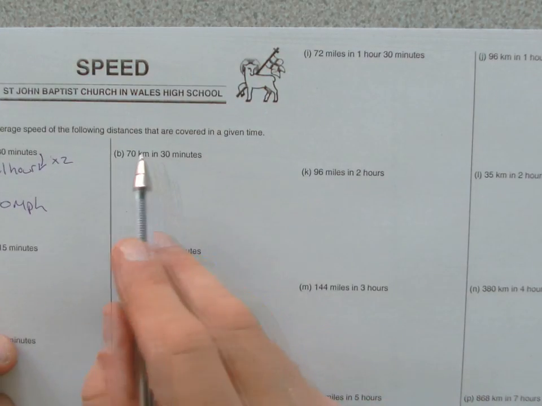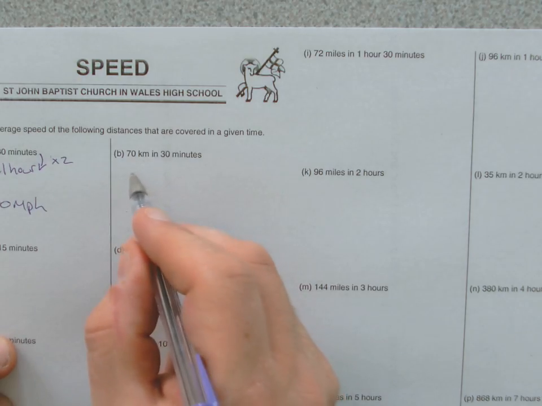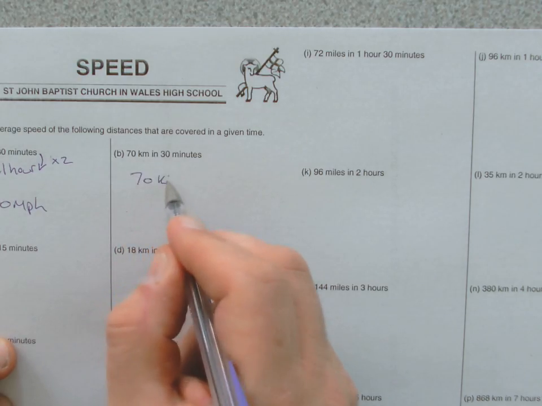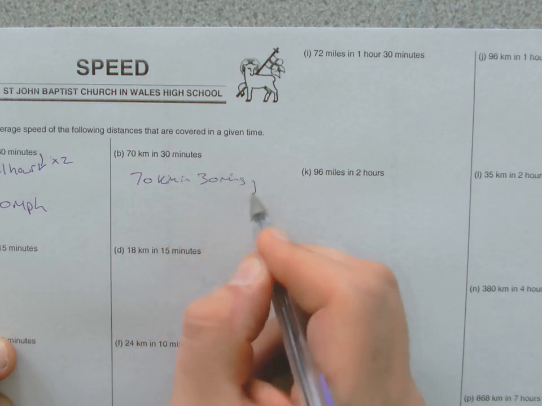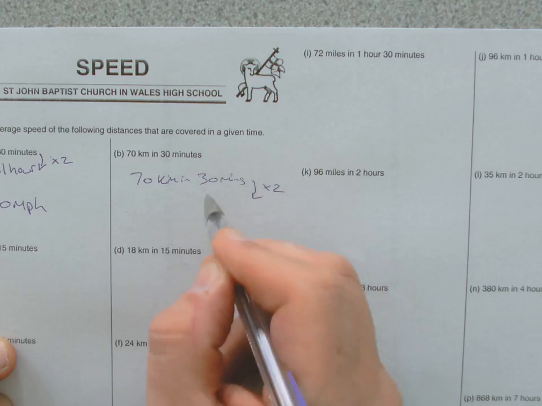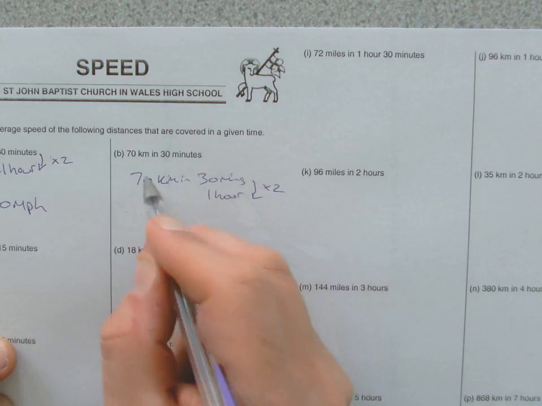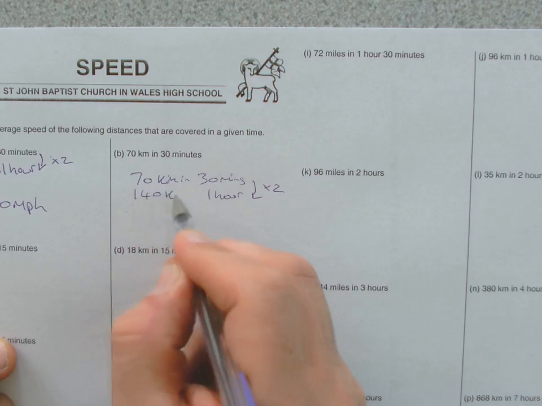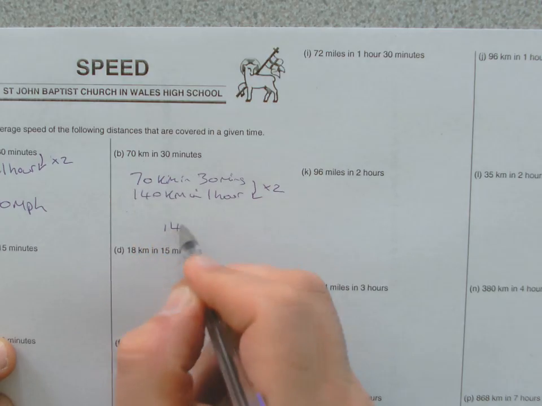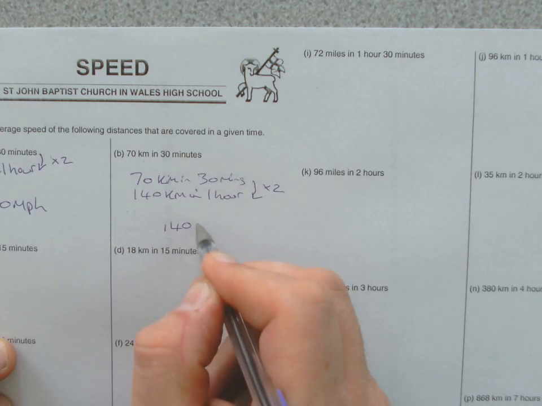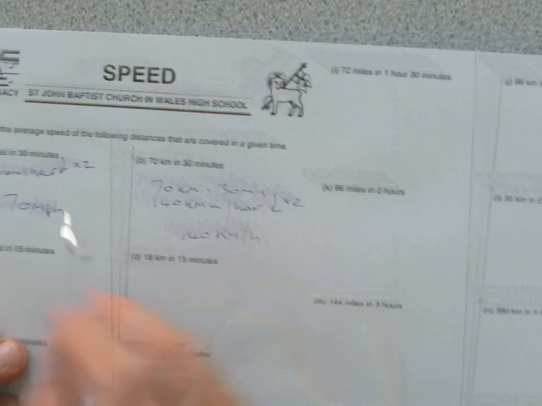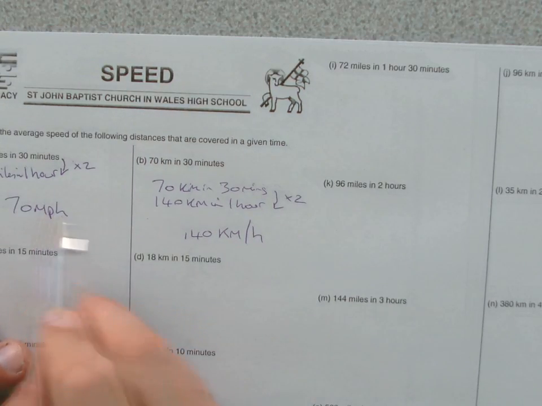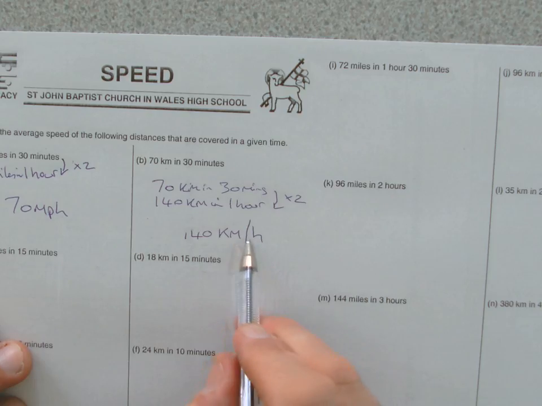If you look at B, for instance, 70 kilometers in 30 minutes, do the same thing. To get to an hour, you've got to times it by 2, haven't you? So times this by 2, you get 140 kilometers in 1 hour. Now, when we write kilometers per hour, we write km and we put a slash to represent per, hour. You don't do that with miles per hour, you just put miles per hour. But the per in kilometers per hour is a slash like that.